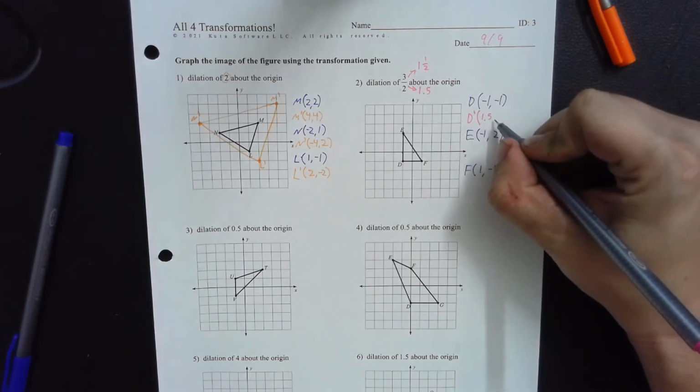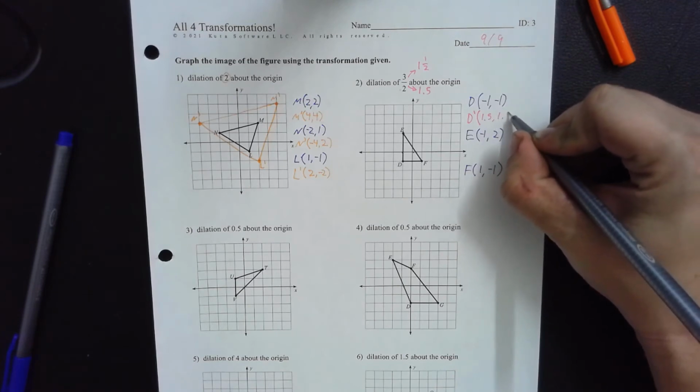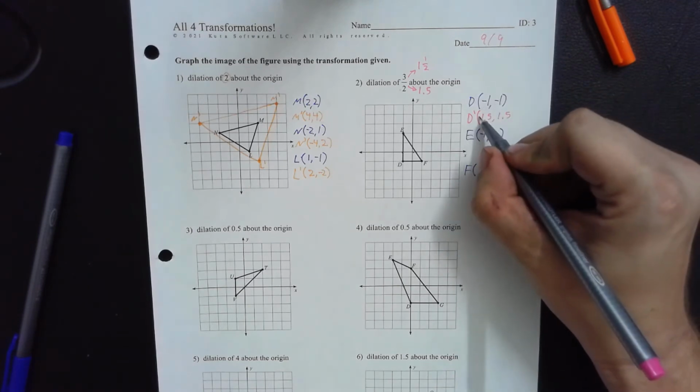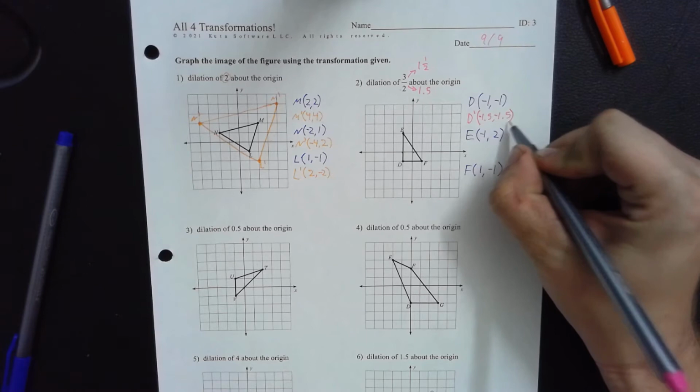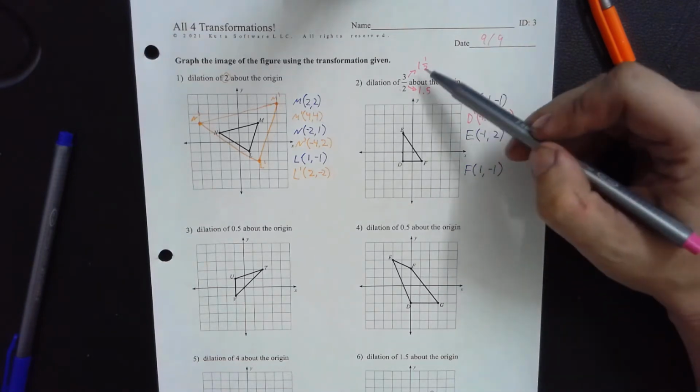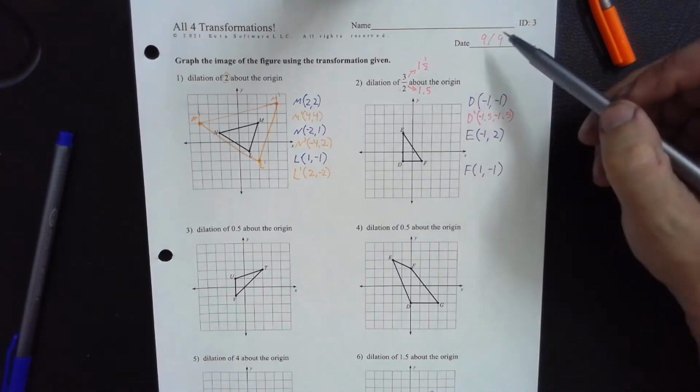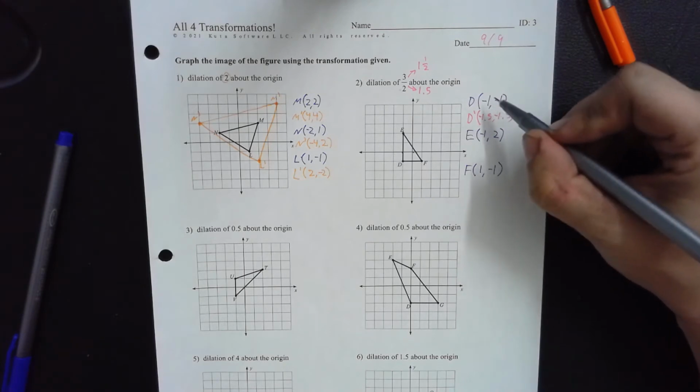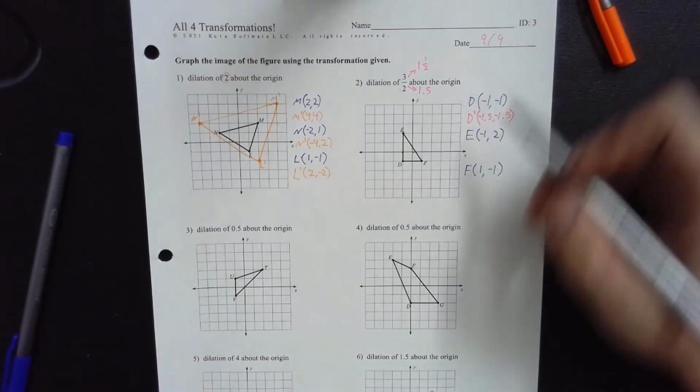So 1.5, 1.5. Oop, almost forgot, those are negatives. There we go. So -1 times 3 halves would be -3 halves. After all, it's a 1. It's just going to be itself.